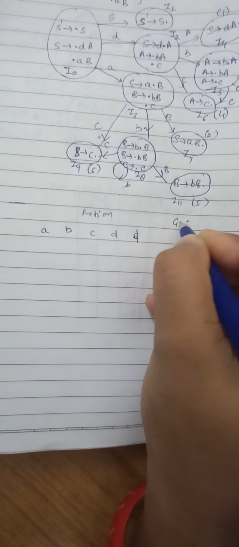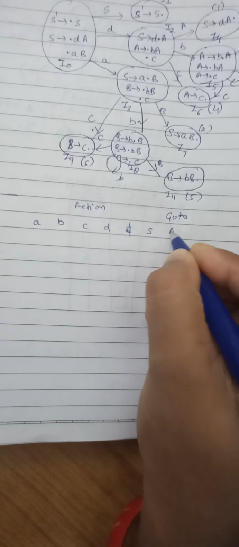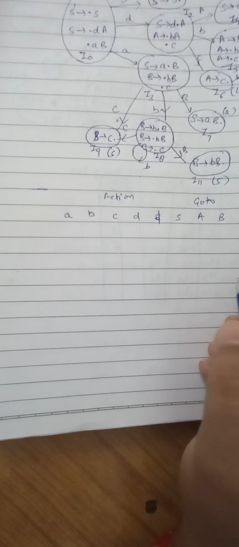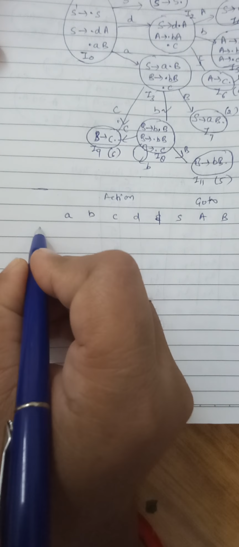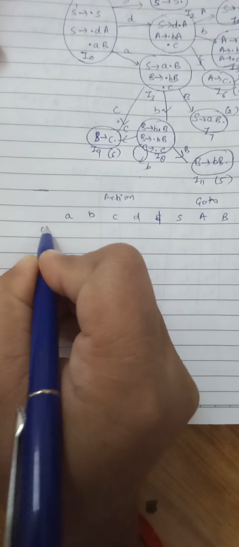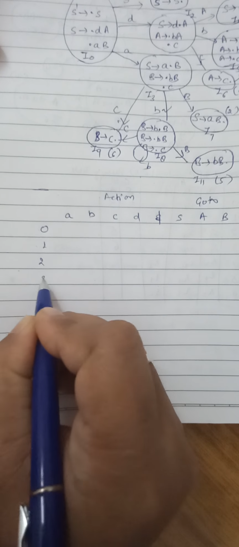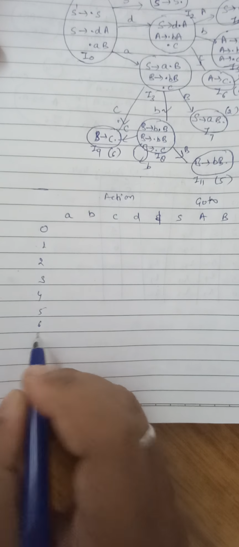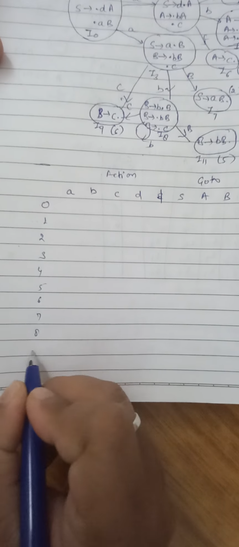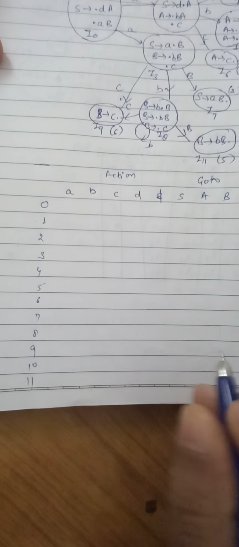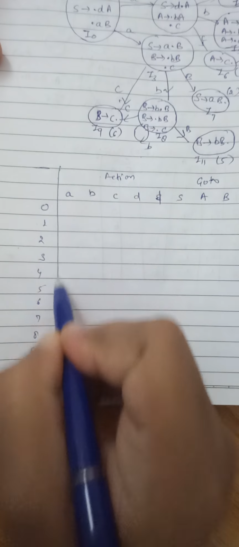And in GOTO, how many variables do we have? We have S, A, and B. And how many states do we have? 11, starting from 0: 0, 1, 2, 3, 4, 5, 6, 7, 8, 9, 10, and 11. So in that way we will make a table.